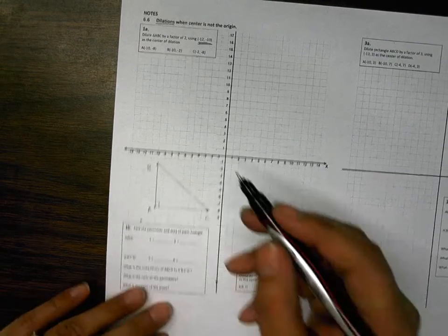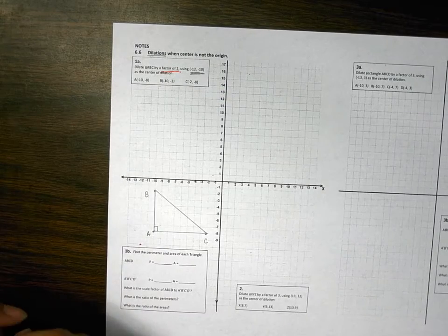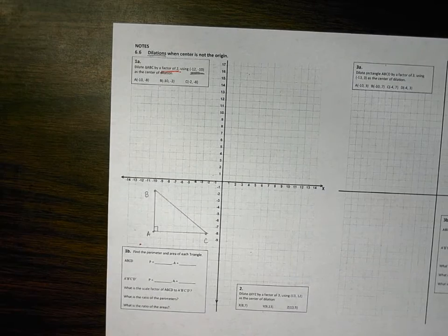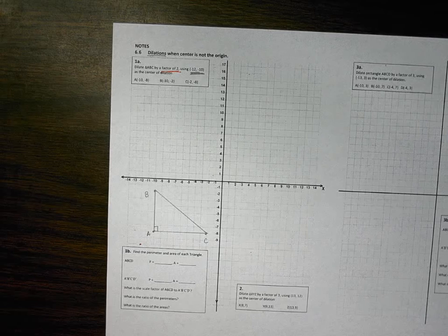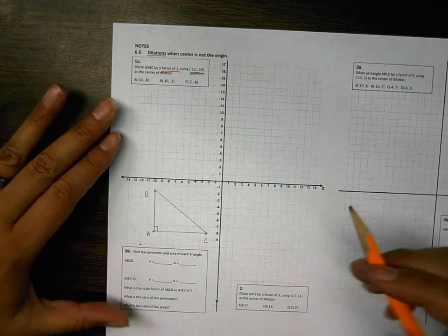What is the scale factor? Read up here, the scale factor is what? 2. With the scale factor being 2, does that mean it's going to get bigger or smaller? Bigger. How much bigger? 2 times bigger. Good.